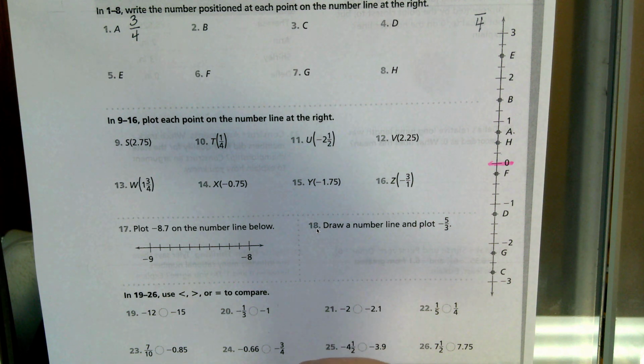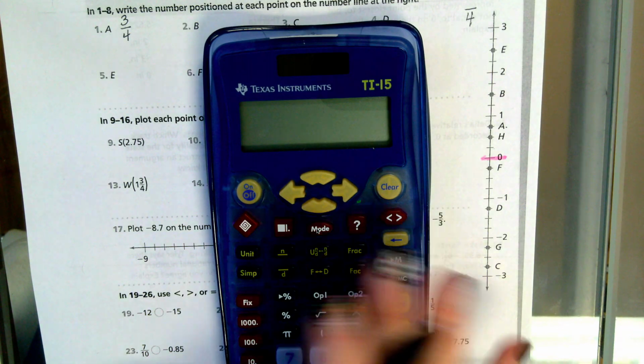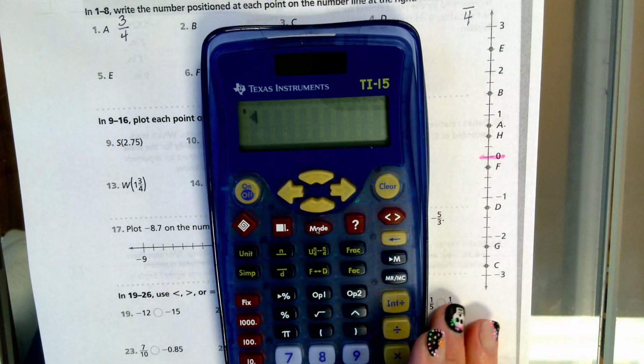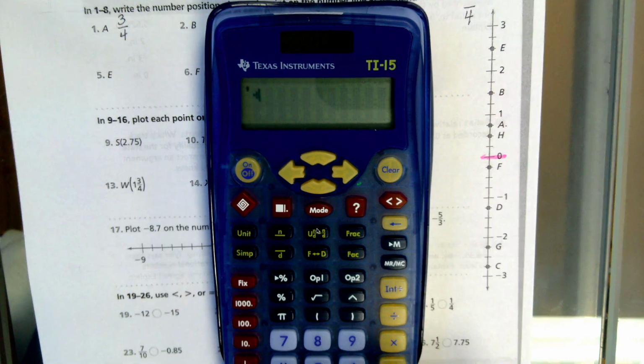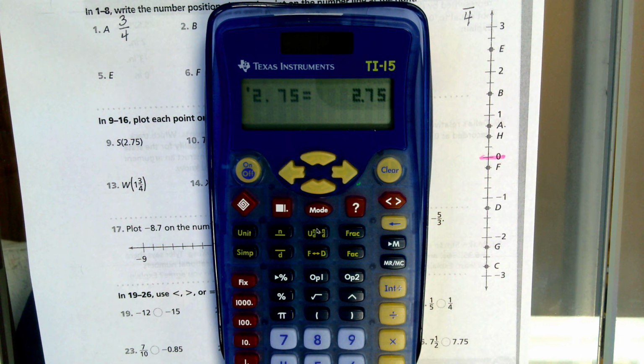If you have this calculator right here today, please watch how I do this, and you do it with me. First, we turn it on. That's a great place to start. And we're going to clear. And I'm going to type 2.75. If you have this calculator right now, type 2.75 and hit enter. Okay? We need to convert 2 75/100ths to a fraction.